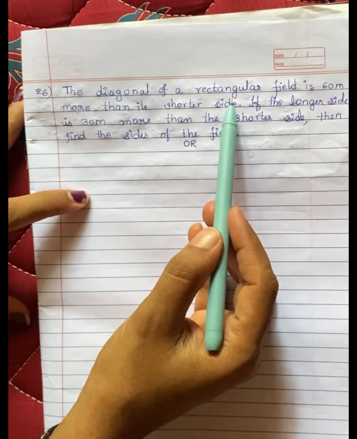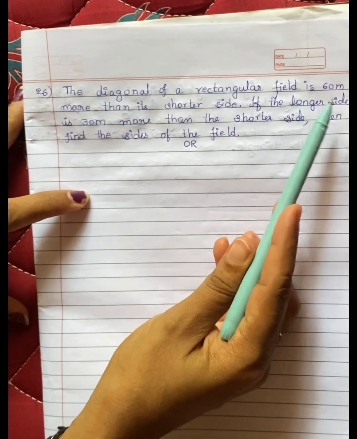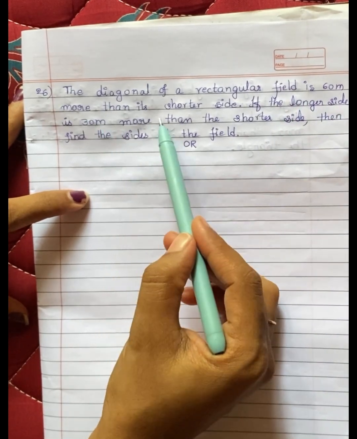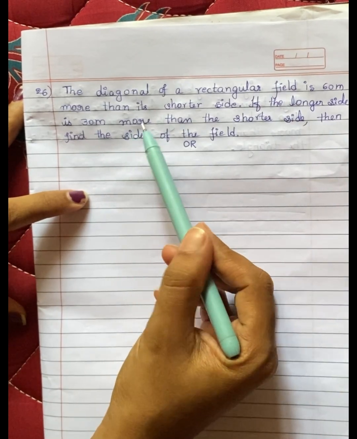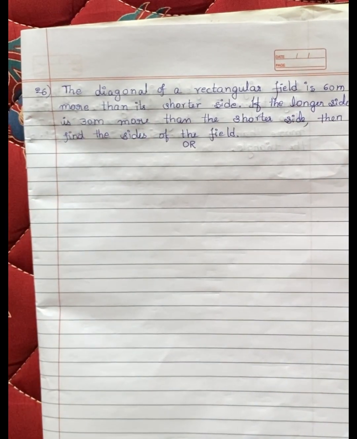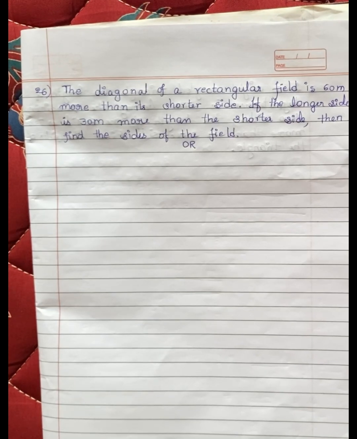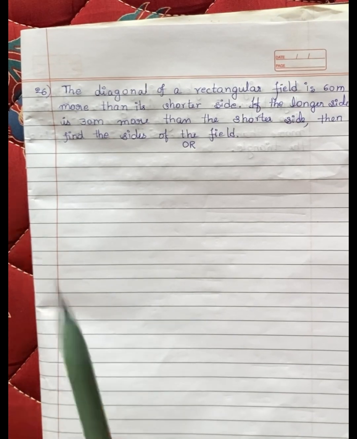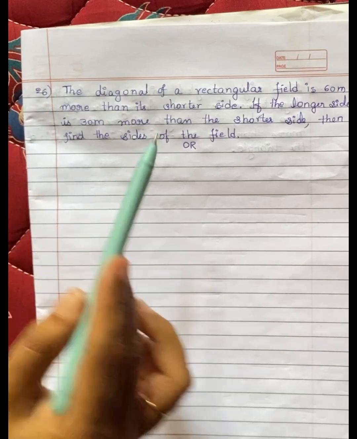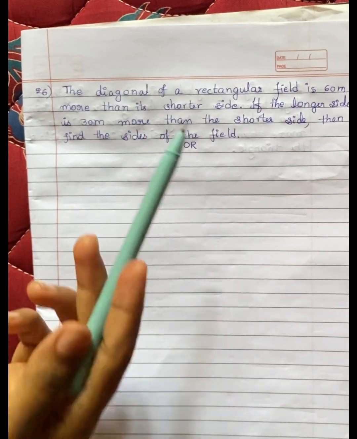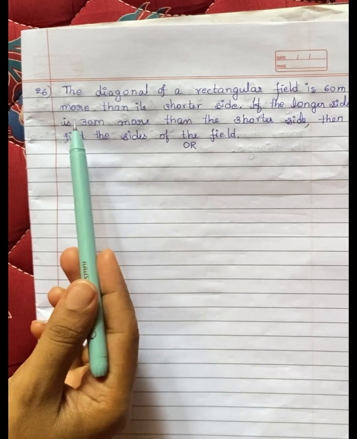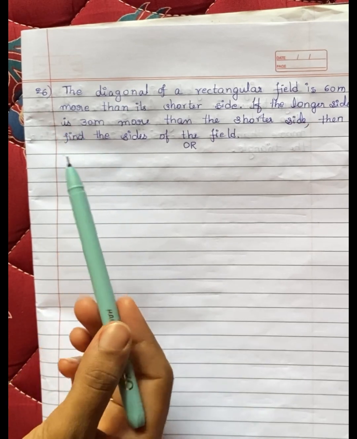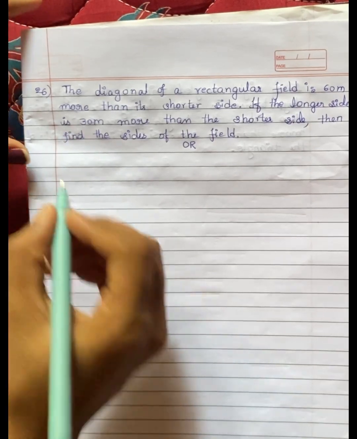The diagonal of a rectangular field is 60 meters more than its shorter side. If the longer side is 30 meters more than the shorter side, then find the sides of the field. Here we have two questions in 26, that is an OR. One is this question, or we have another question. I'll solve that later. So we'll just solve this question first. Now what they have answered.